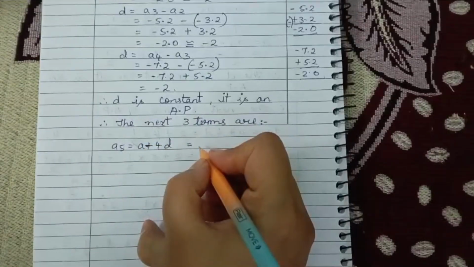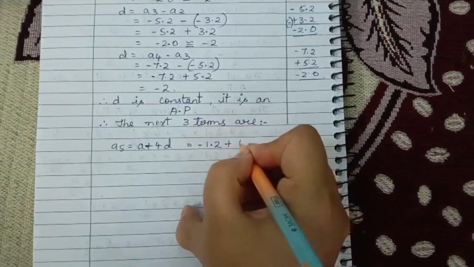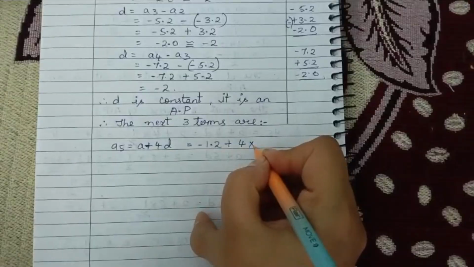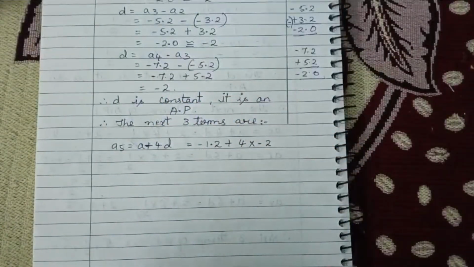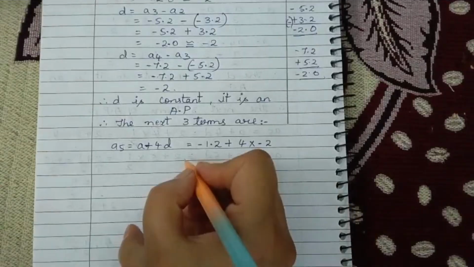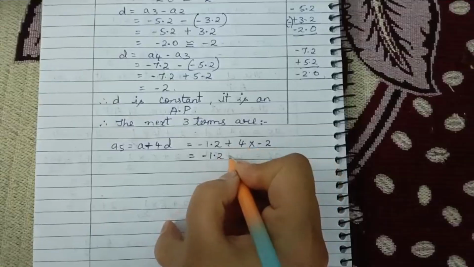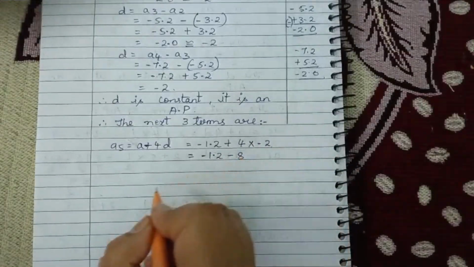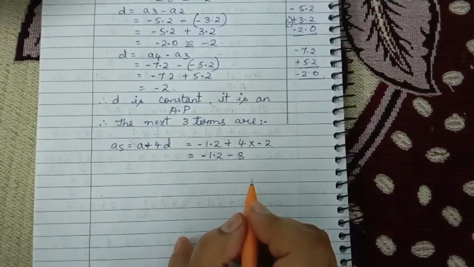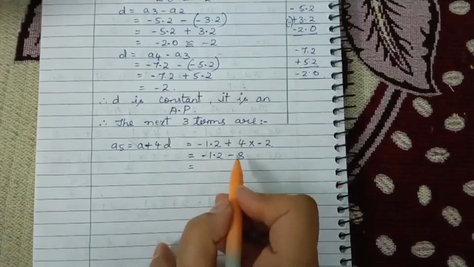A value is minus 1.2 and plus 4 into D value is minus 2, is equal to minus 1.2 plus into minus is minus 4 2s are 8. Now add this.